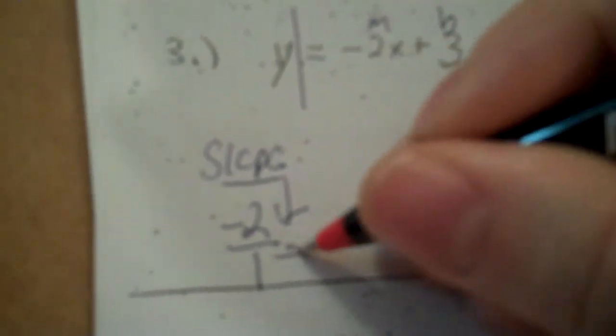So on the y-axis, this is the y. You go up 1, 2, 3. Then from there you go down 2, forward 1. So down 2, forward 1, do it again, and then take your ruler. I don't have a ruler, so I'm just going to sketch the line with arrows on both ends.